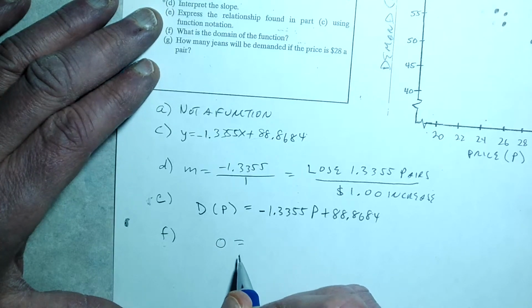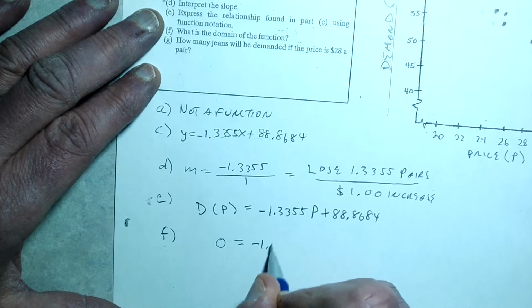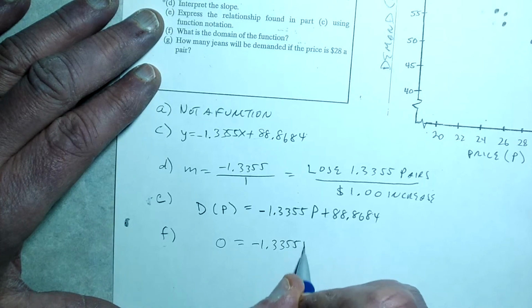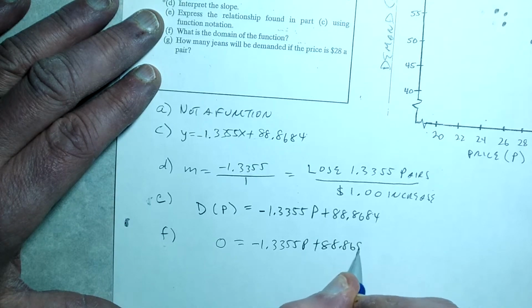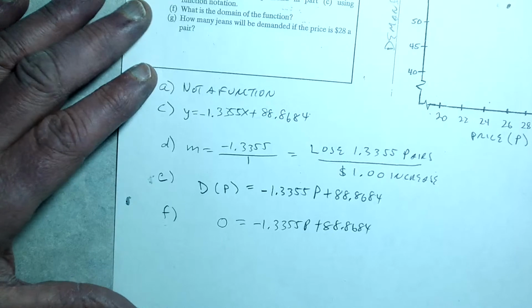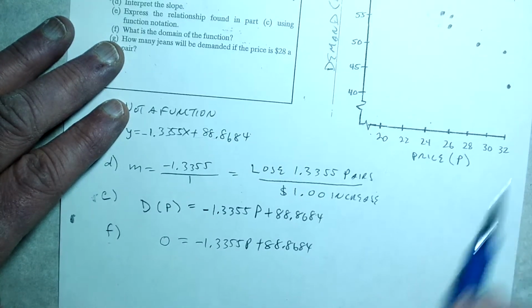Let's set this function equal to 0, and we would have this. And we're going to go ahead and solve this. And this is going to be our upper limit of our domain. It'll be the price at which we don't have any demand for jeans.